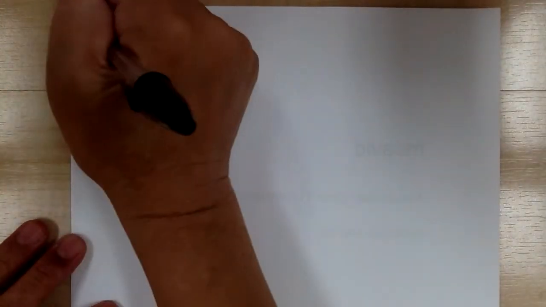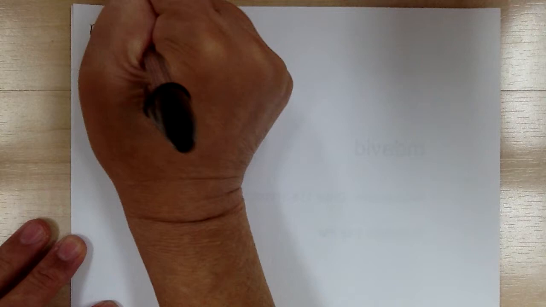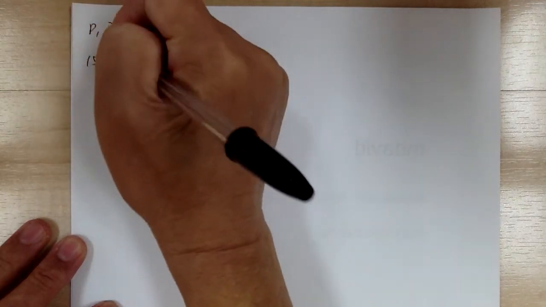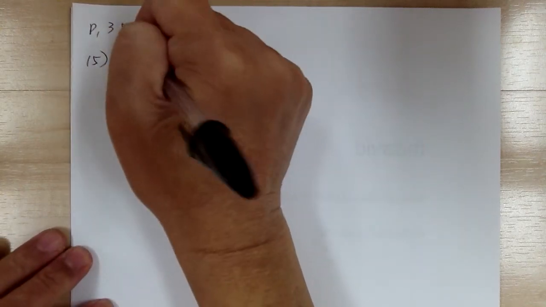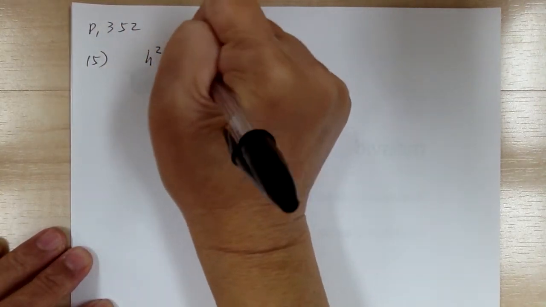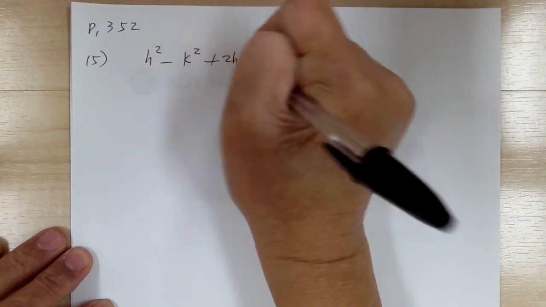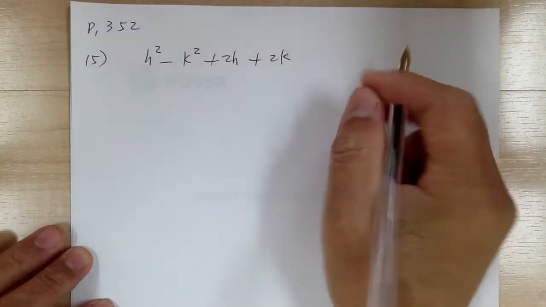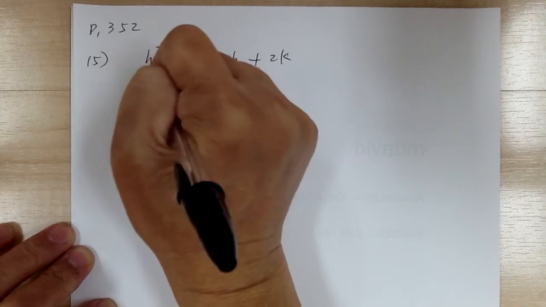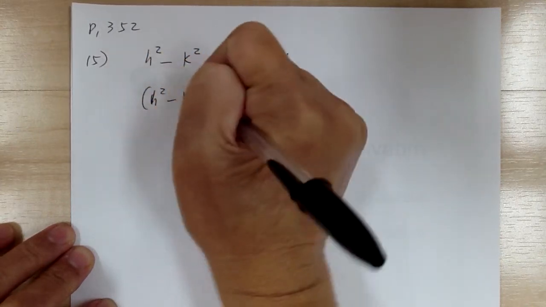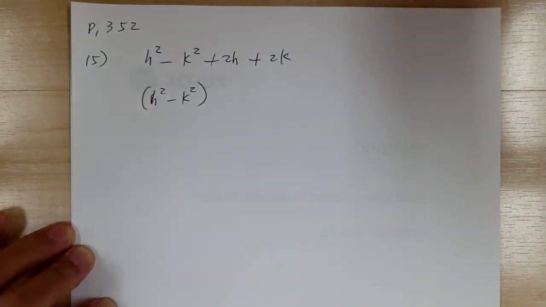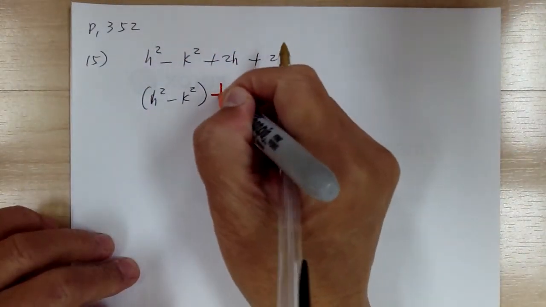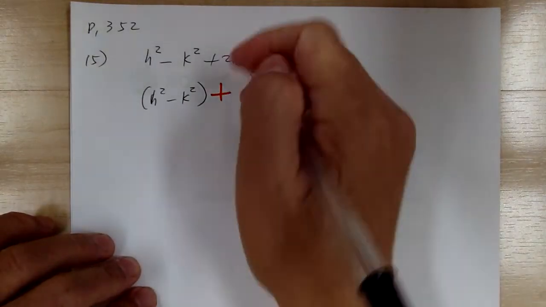Okay, let's go to 15. You've got h squared minus k squared plus 2h plus 2k. Again, 4 terms, so you're going to do the grouping. Normally you don't have to rearrange. In some rare cases you have to rearrange the terms, but usually you don't. Usually whatever you see is whatever you get. Usually it will work out.